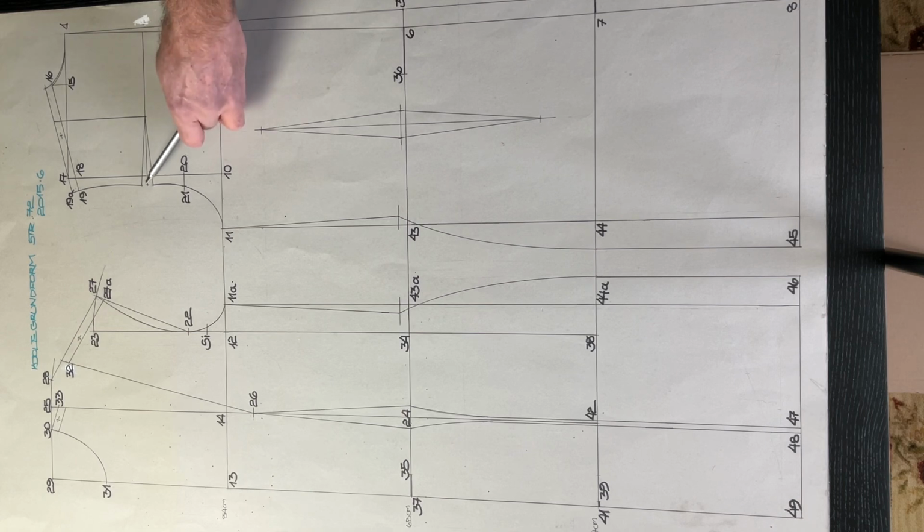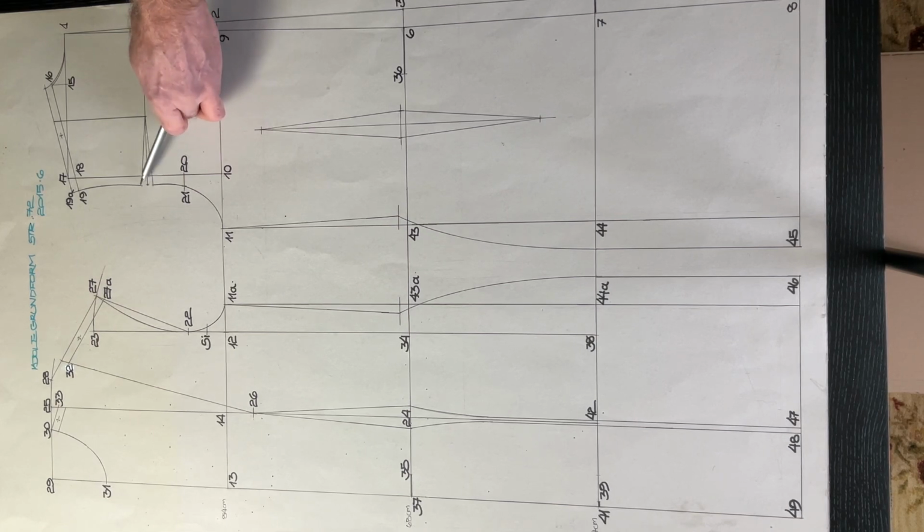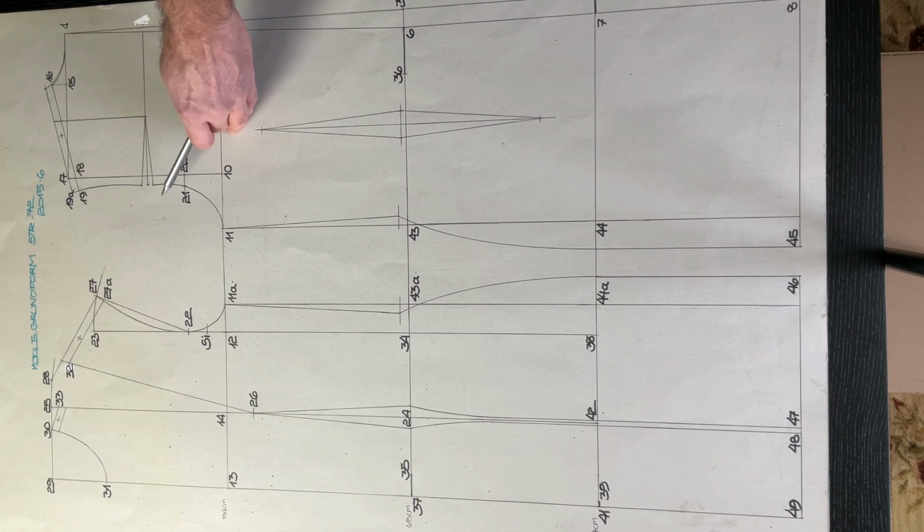Mark 1 centimeter outwards on the horizontal line and distribute 1 to 1.5 centimeters in all for a back incision to the shoulder dart line, which will be moved when you copy the pattern.